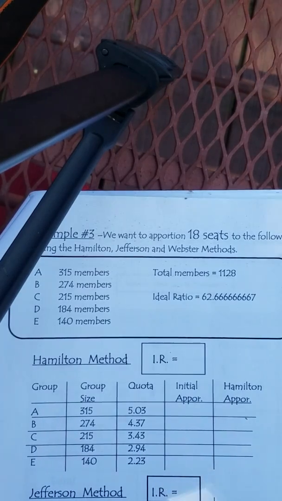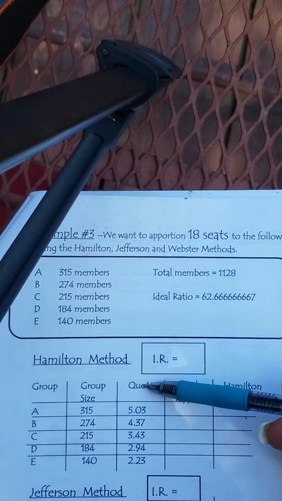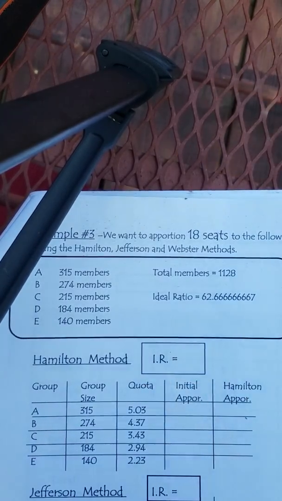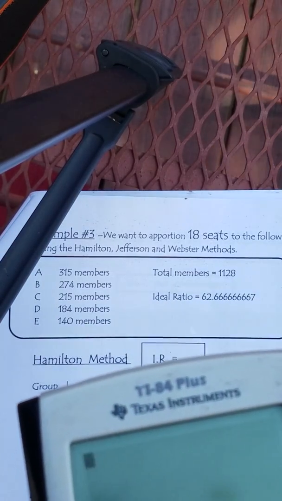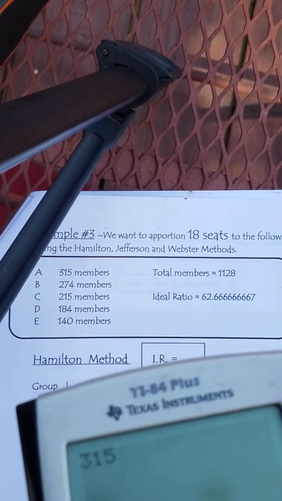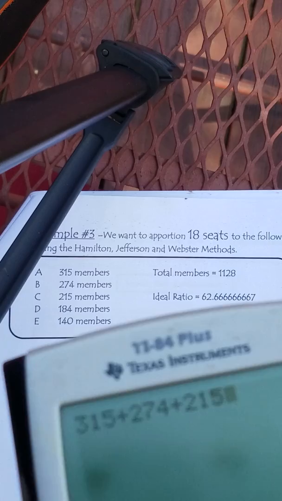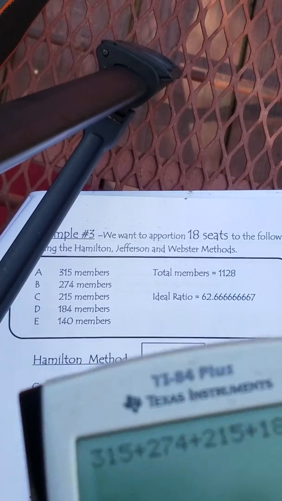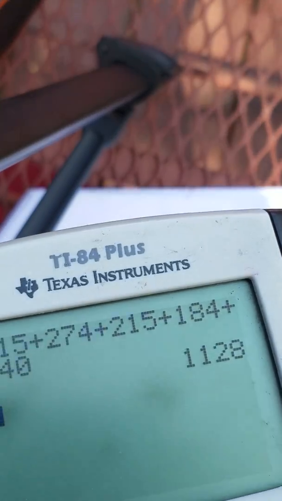Okay, hello math analysis. This is the answer key to page 21, so we're going to do this together right now. All right, so first off, they want us to use the Hamilton method, and step number one is to always find the ideal ratio, so I need to add up all the numbers in the population. So I have 315 plus 274 plus 215 plus 184 plus 140. So I have a total population of 1128.